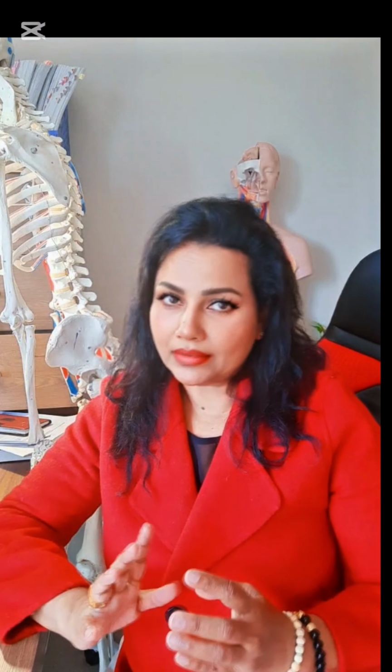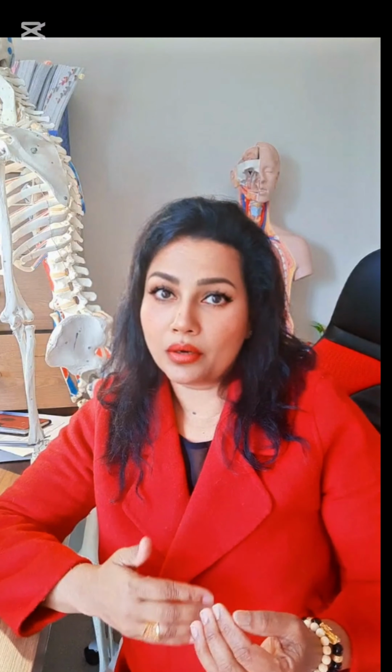So muscle tightness or spasm. When nerves are involved, pain radiating into one or both legs. That time it can be nerve irritation or nerves involved, and also numbness or tingling, and also weakness in the legs or feet.